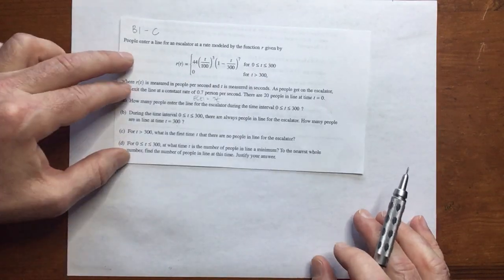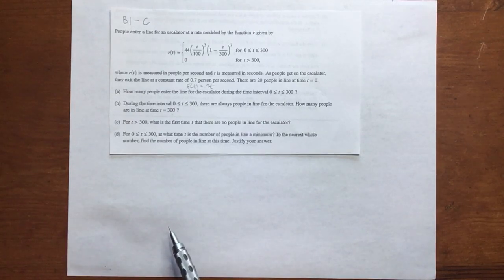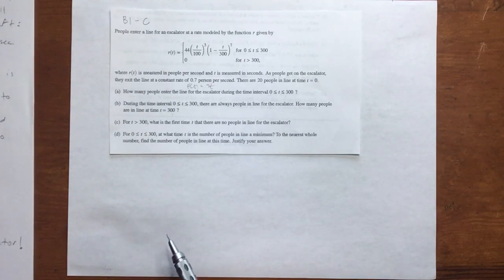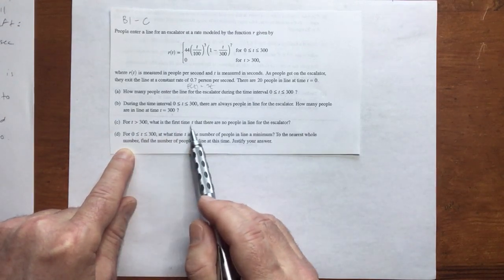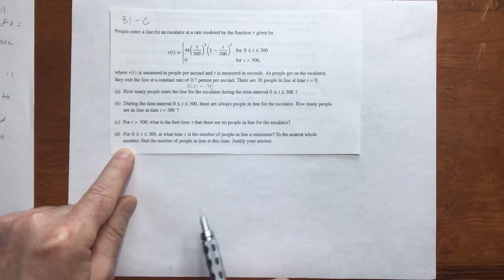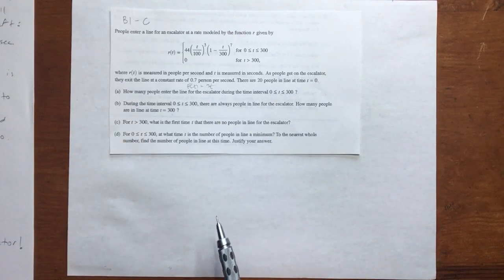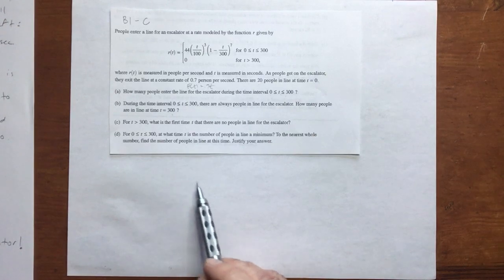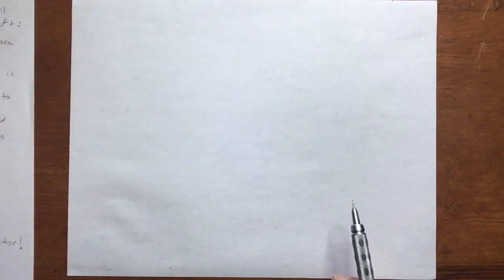Okay, part C. And now we're getting a little more complicated. And don't forget, I did warn you that initially these problems are going to be a little frustrating because they cover everything we've done all year. That's why we've had to hold off on free response problems until now. So now we want to know, is there a time in which there are no people in line for the escalator after t equals 300? And what is the first time that that would occur? Remember, we started with 20. A maximum of 270 got on, and then you're subtracting a certain number of people.